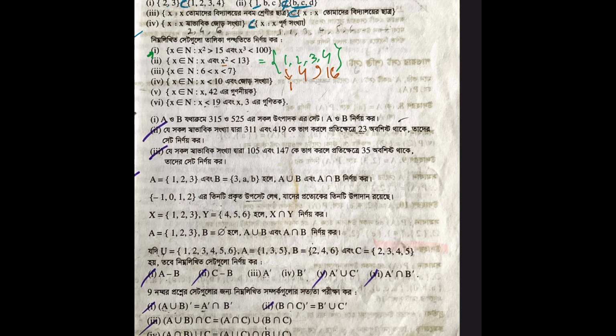The condition is that x squared has to be less than 13. So 4 can't be an answer. So 1, 2, 3 will be the answers. This is our desired set.